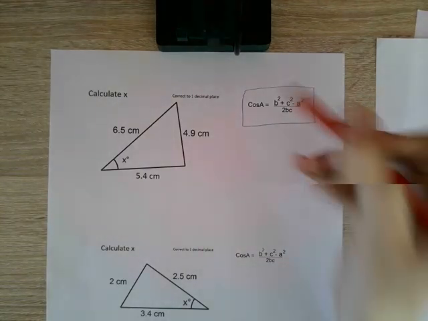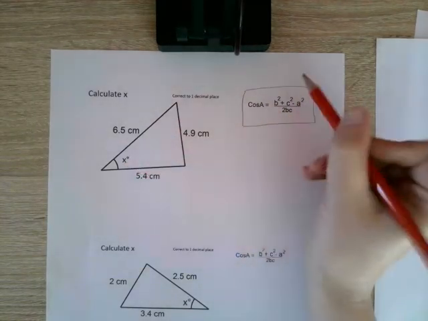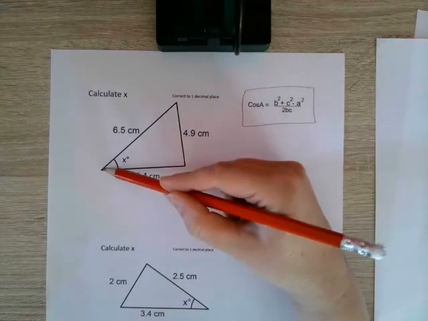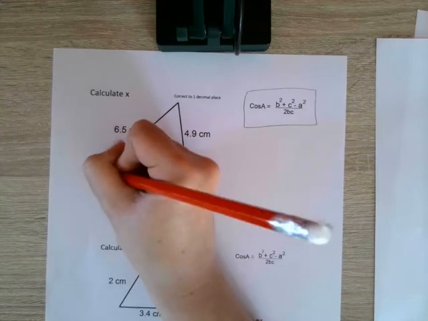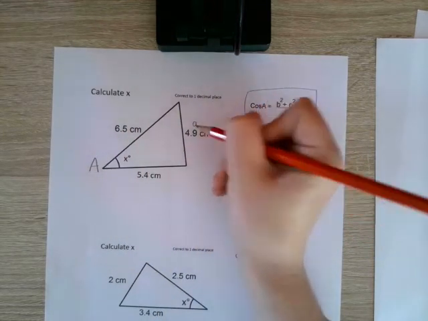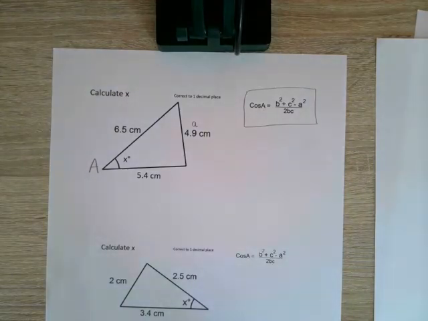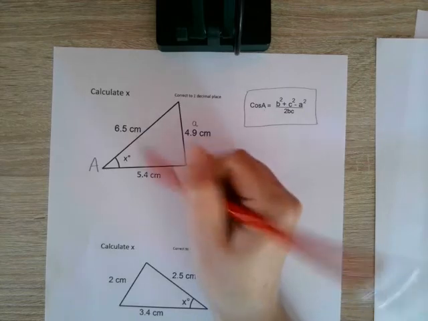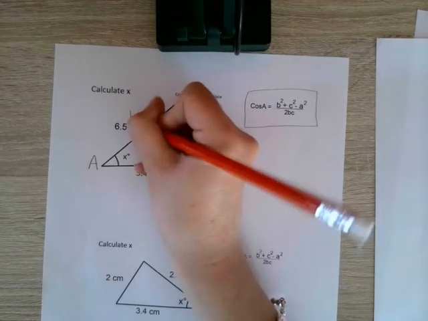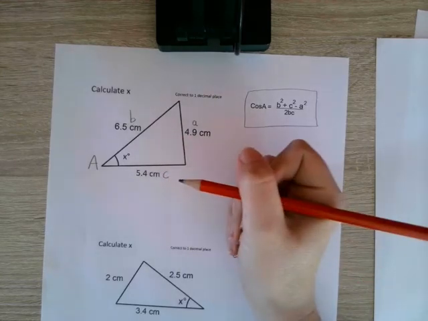So first thing is that if we're trying to find an angle this time, again you can see it's cos A, so we need to make sure that we label the angle that we're trying to find with the capital A, which means the one opposite here has to be little a. Now those are the only two that you need to make sure you get correct. The others really don't matter whether you go for B or C, so let's go for this one as B, and that one is C.